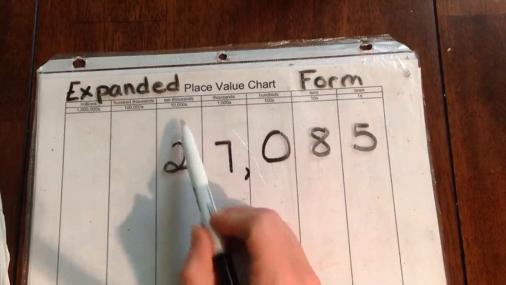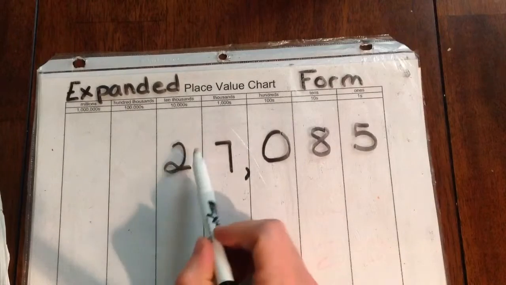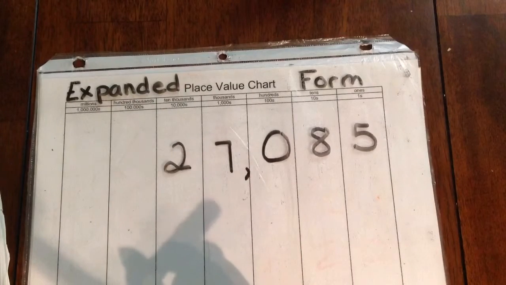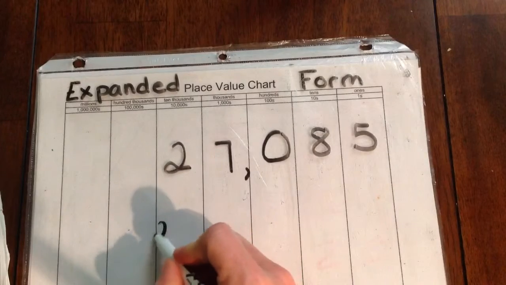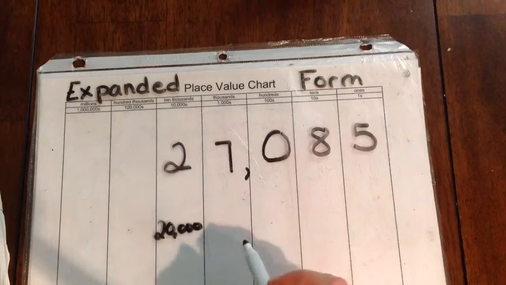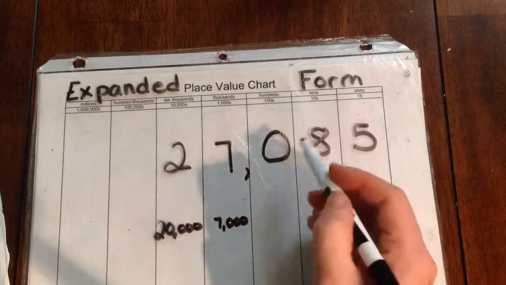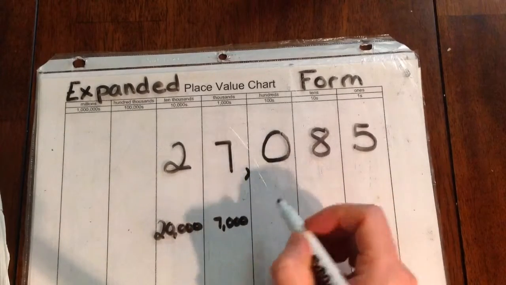We need to figure out what each value is for our digits. So this 2 is in the 10,000s place. So if I have two 10,000s, that's 10,000 plus 10,000, which equals 20,000. If I have 7 in the thousands, that equals 7,000. Again, my 0 is worth nothing.